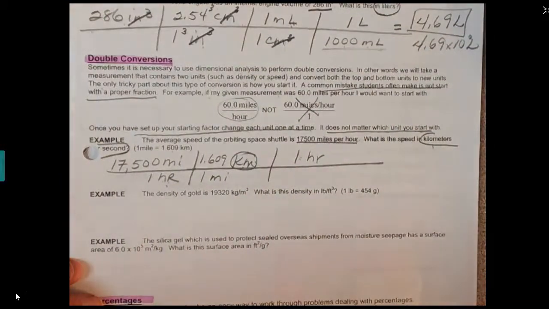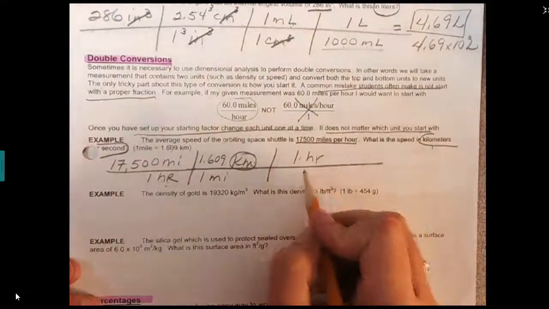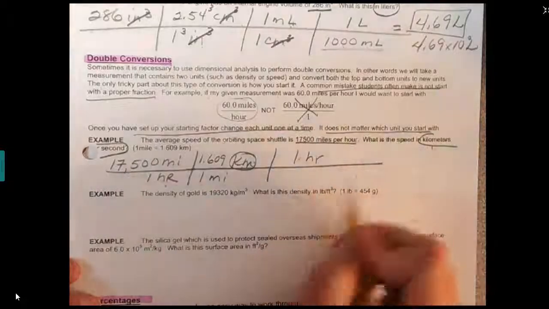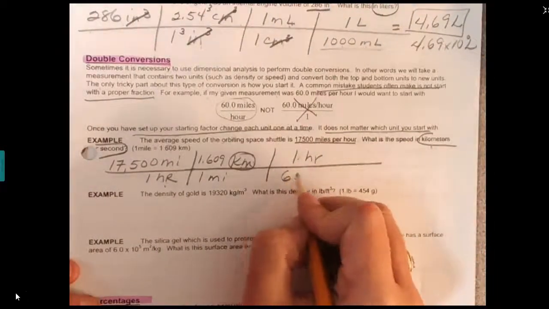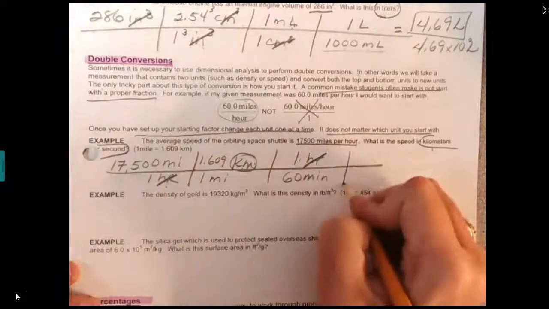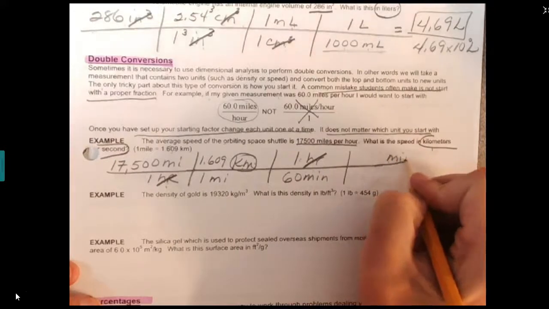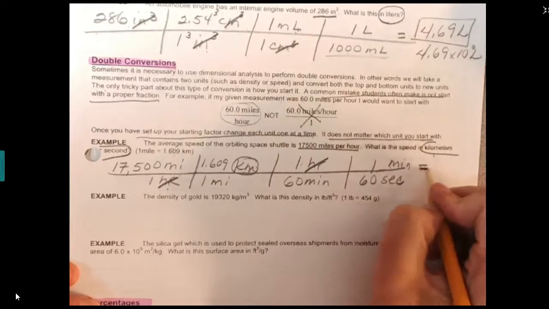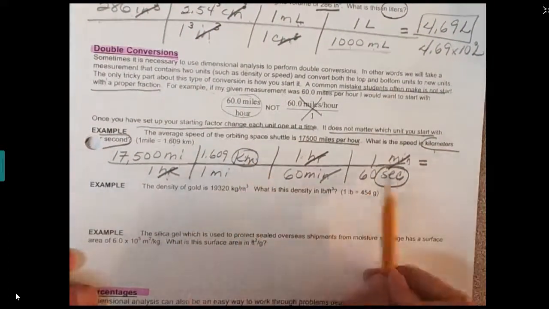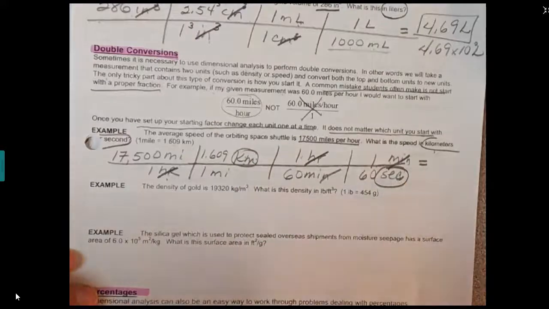3,600. A lot of people don't know that, so I'm going to skip that. Ethan, if you want to go ahead and use 3,600, you can. So 60 minutes, that way my hours cancel. Now what am I going to put up here? Minutes. For every 1 minute, there are 60 seconds. Now my minutes cancel. I'm left with seconds. So my units are kilometers per second. So I've set it up right.